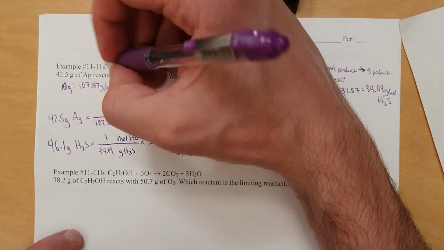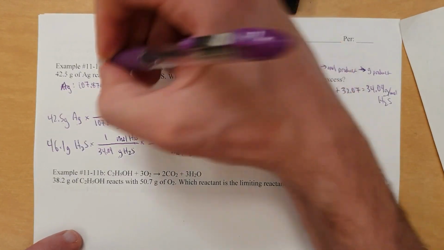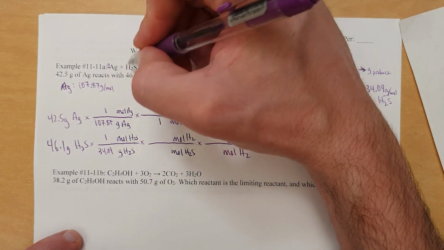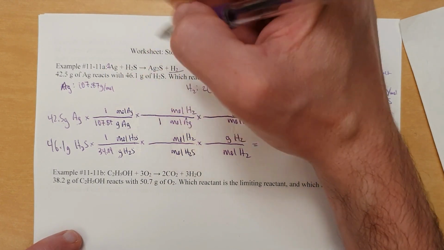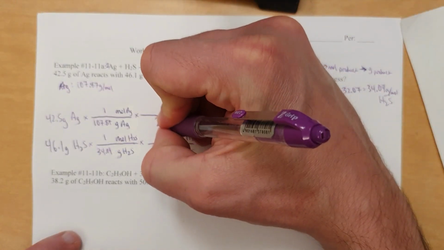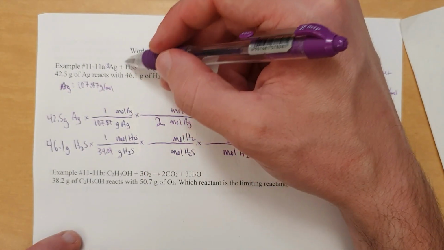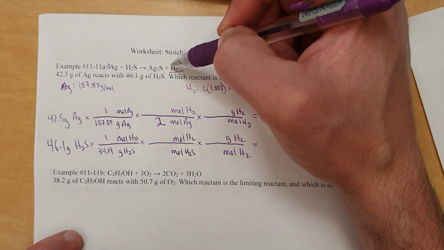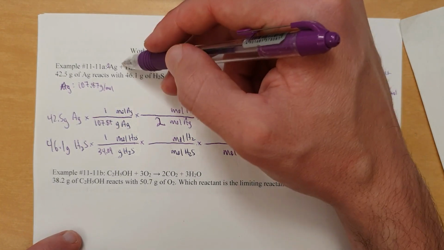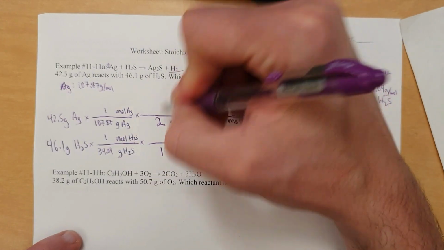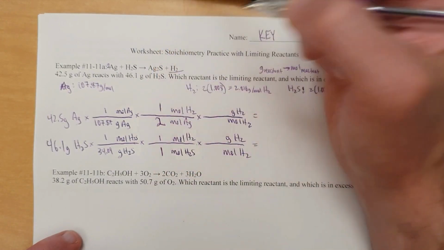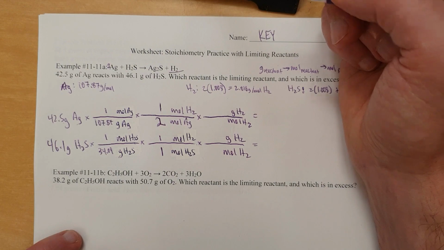Okay, let's back up a sec then. Silver, 2 silvers, let's put a 2 here. 2 hydrogens, 1 sulfur, 1 sulfur. Okay, so now it's balanced. Woo, almost missed that. 2 next to the silver, and then 2 hydrogens. Okay, so we're confirmed that's good. That's just 1 mole of H2S, 1 mole of H2.